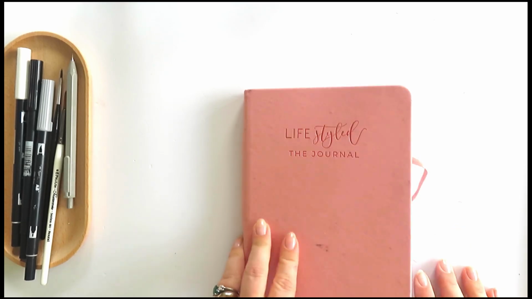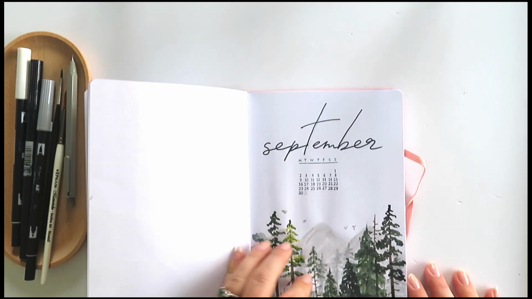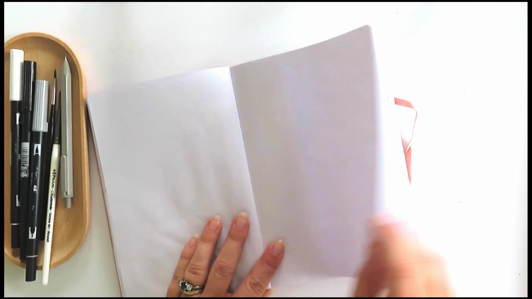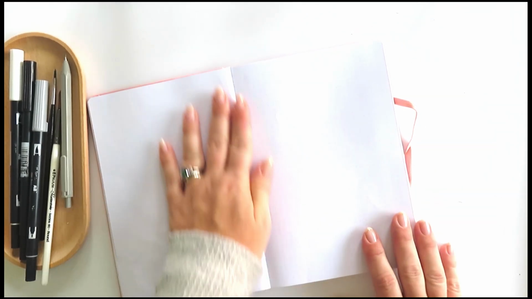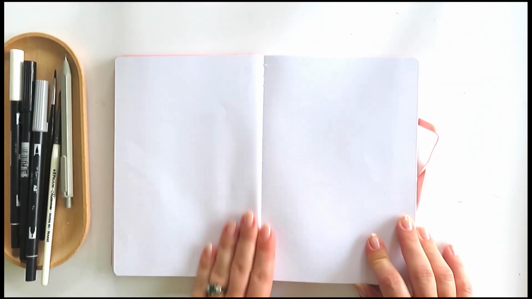So my trusty, it wasn't September pretty. It wasn't September. I did like September. My trusty kind of sketchy. This is my sketch journal. Oh, a bit bright. Let's go another page on.